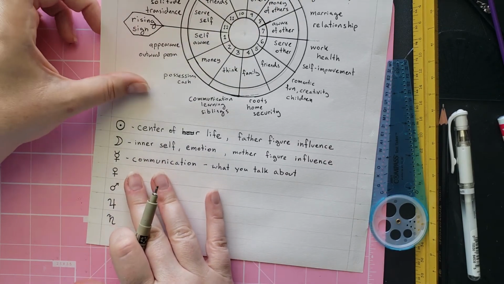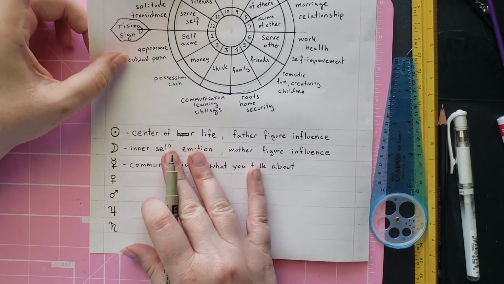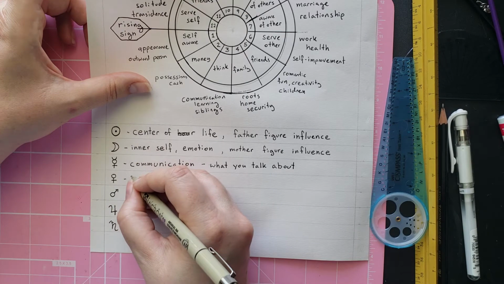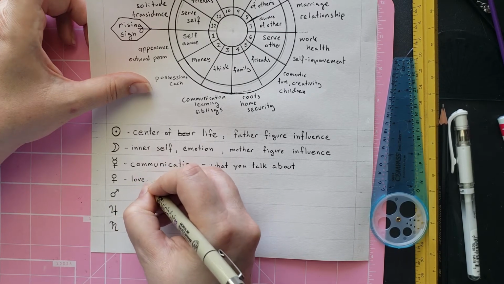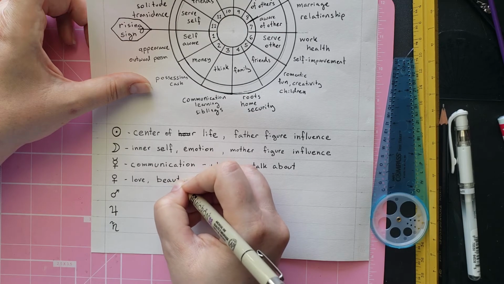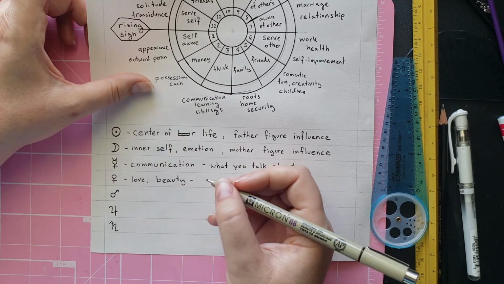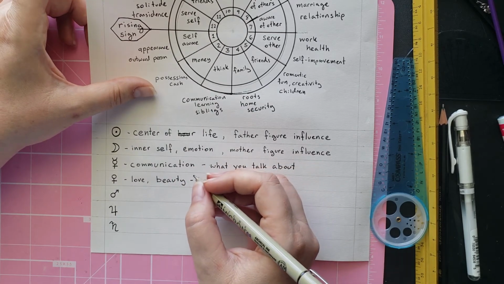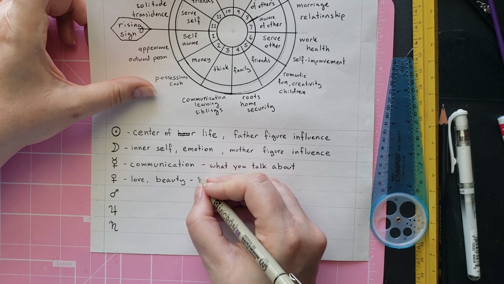Venus, of course, is the goddess of love. Beauty, the arts. And this could be how you approach relationships.